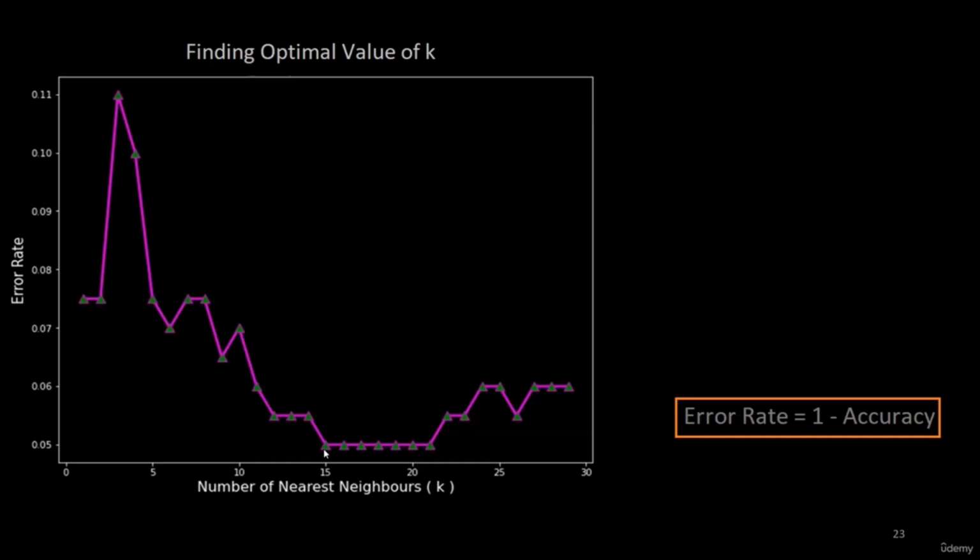Here we can see that when K is equal to 15, the value of error rate is minimum for the very first time. It is still minimum for 16, 17, 18, 19, 20, and 21. But K equal to 15 is the first time when we get the minimum value of error rate. So we will select K equal to 15 for this particular problem.